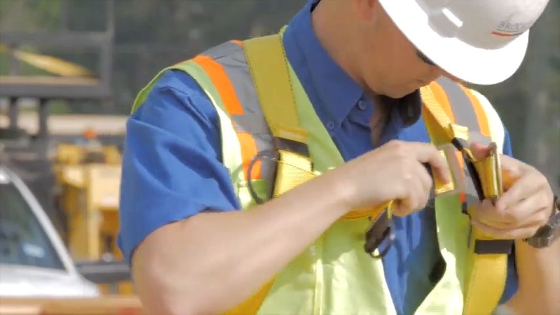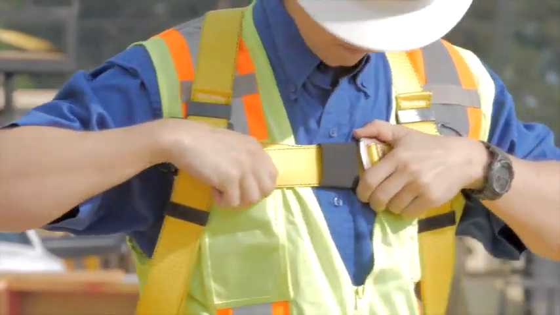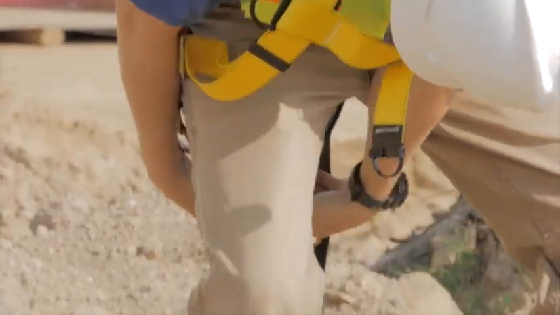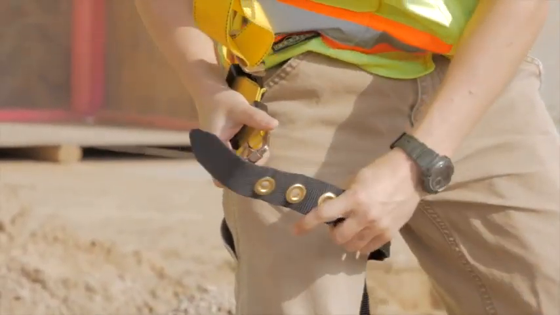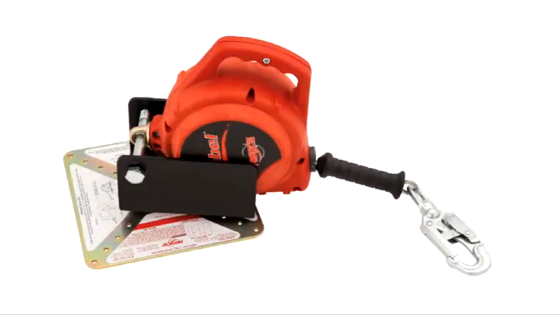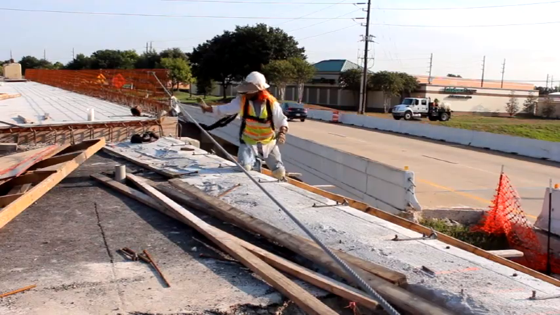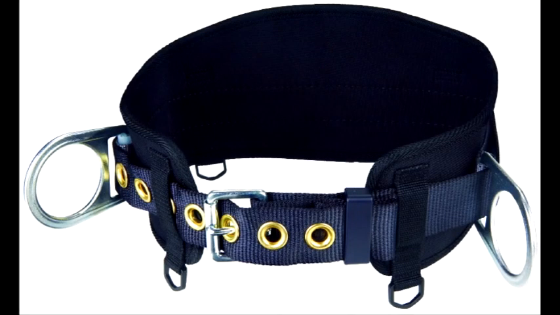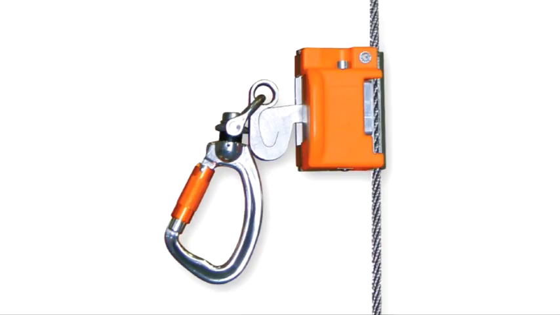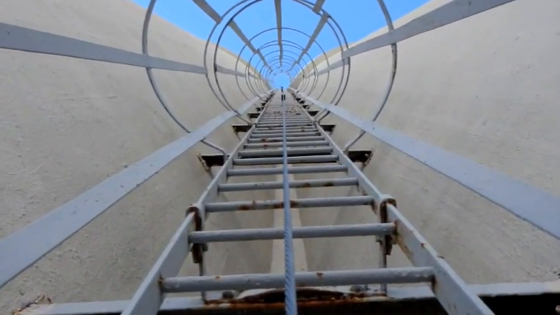A personal fall arrest system that arrests or stops a fall before the worker contacts a lower level. It consists of a body harness, anchorage, and connector, and may include a lanyard, deceleration device, lifeline, or a suitable combination. The use of body belts as part of a personal fall arrest system is prohibited. Other options include a positioning system, a travel restraint system, and a ladder safety system.